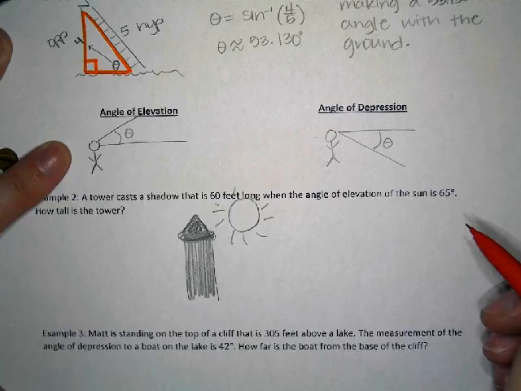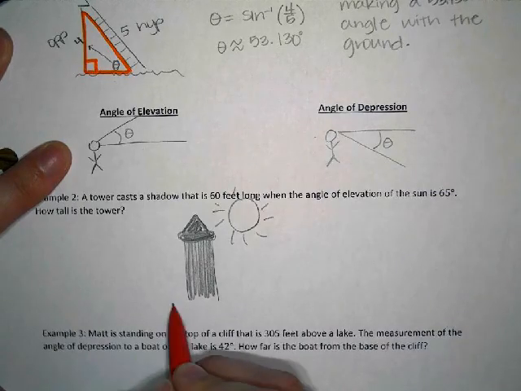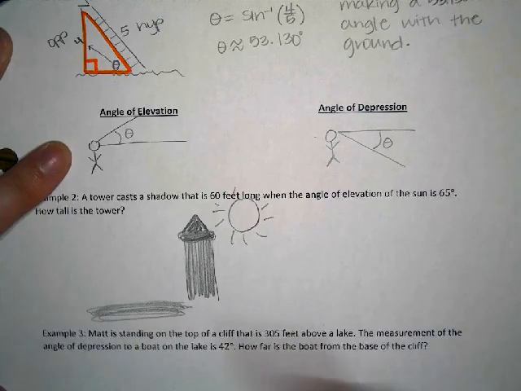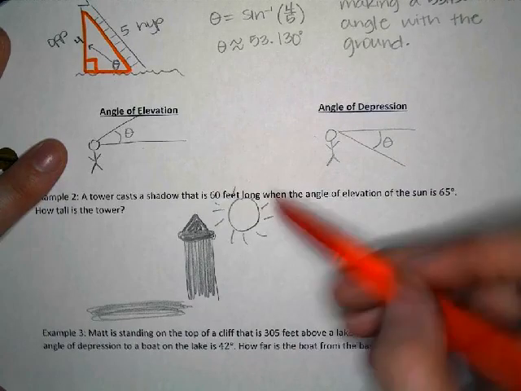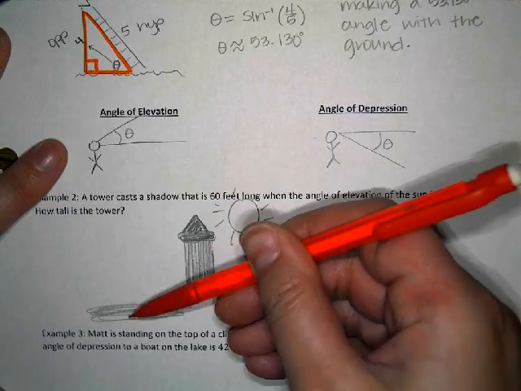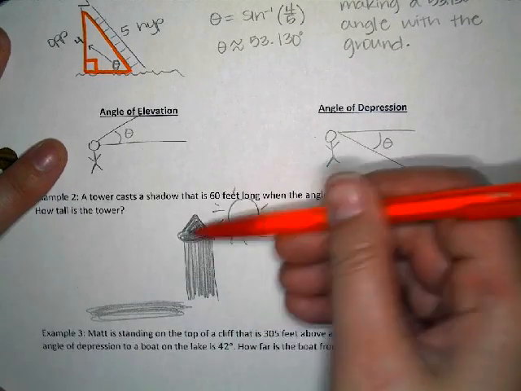Okay. And then here's the shadow. So the sun shines into the tower, right? And it creates a shadow. You guys all see that, right? Yeah. Okay. So now what I'm going to do is I'm going to draw my triangle.